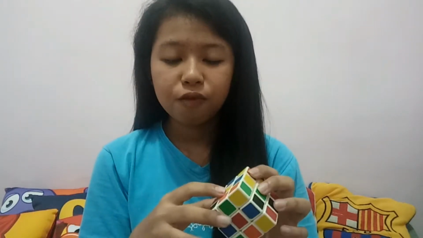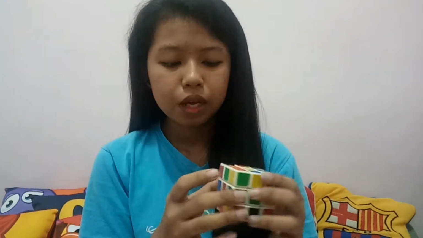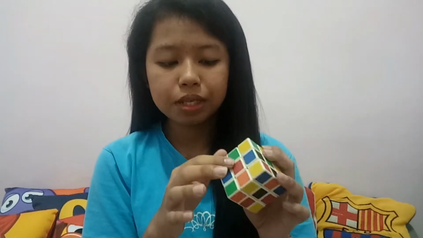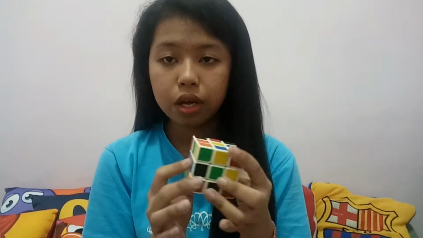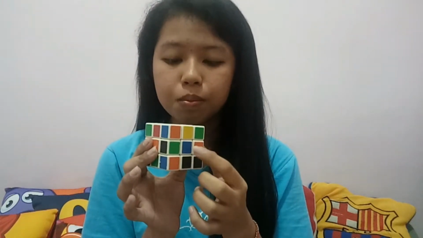Let's get started. So now I have the Rubik's cube that is already mixed. Okay, first you have to do the base. You have to find the base, and you can choose whatever color you like. So now I'm going to choose yellow. First you have to find the plus, and the other side should be the same as this one: the colors red, green, orange, and blue.